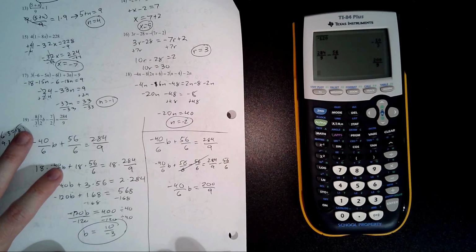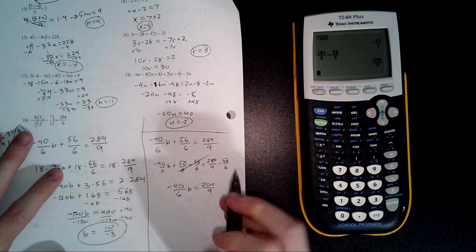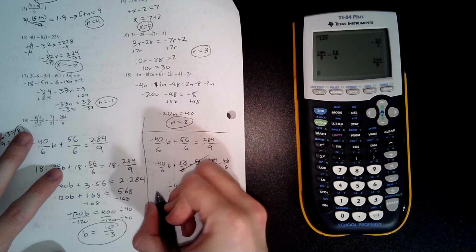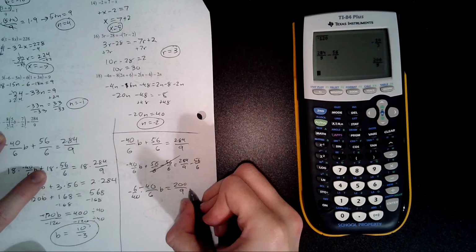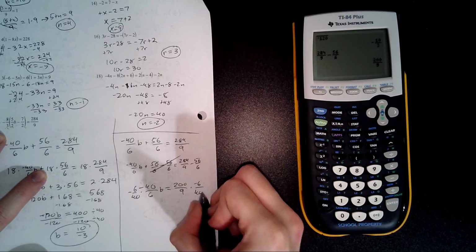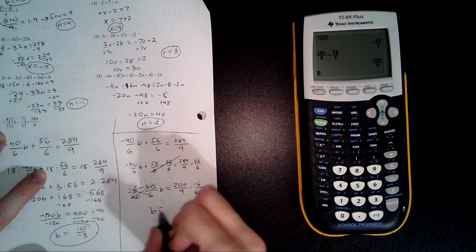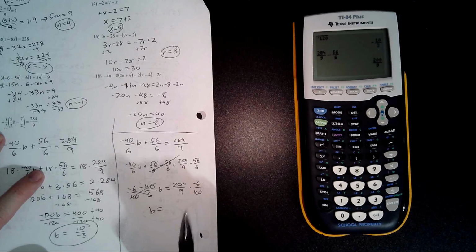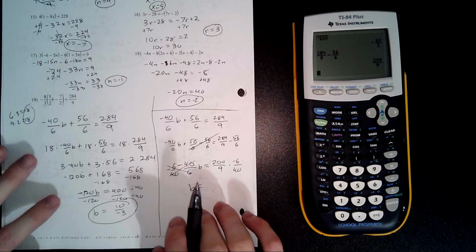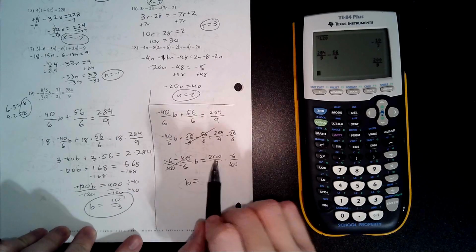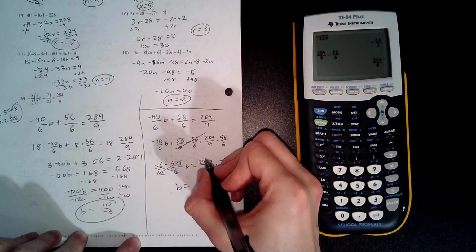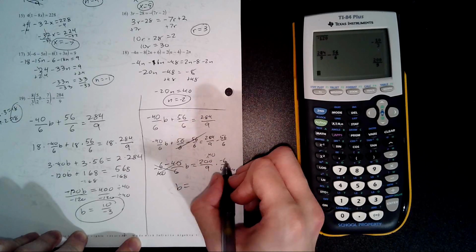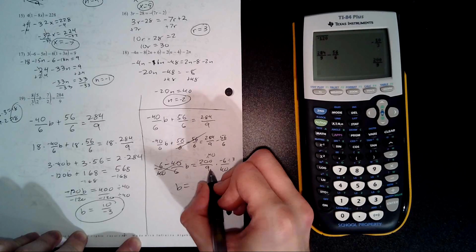And now, to get rid of fractions, when we're multiplying by a fraction, we have to multiply by the reciprocal. So we're going to multiply by negative 6 over 40, which cancels, and we get b equals 240, both divide into the same, and we can do our cross-canceling practice that we've been doing. So 240, both divide by 40. 6 and 9 both divide by 3.